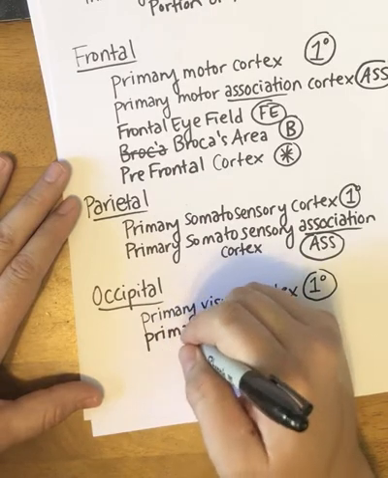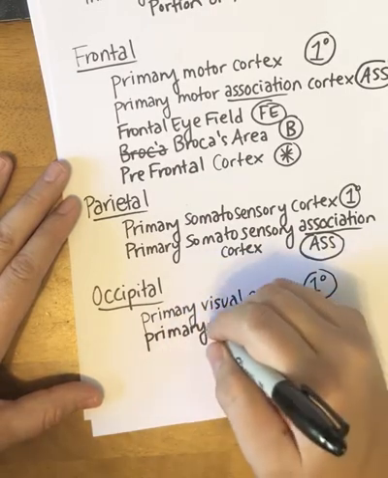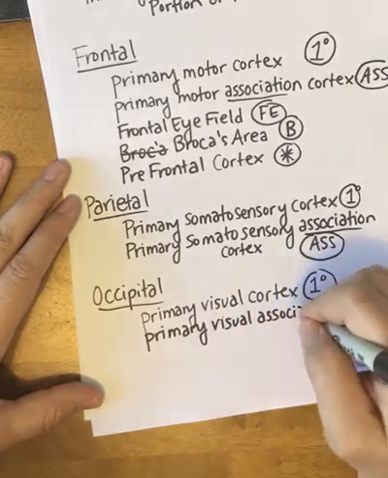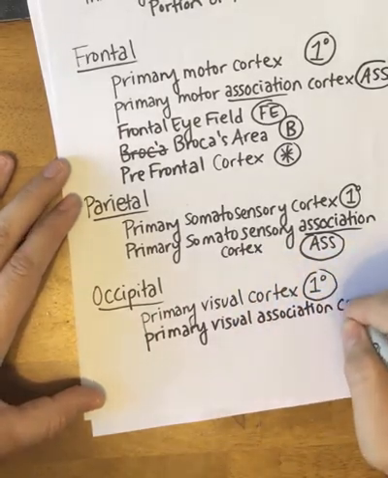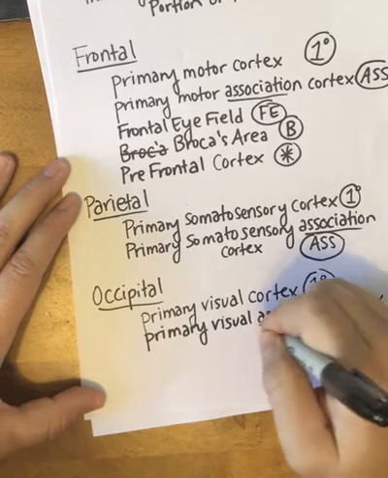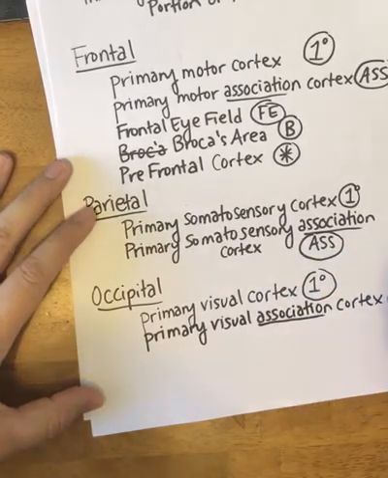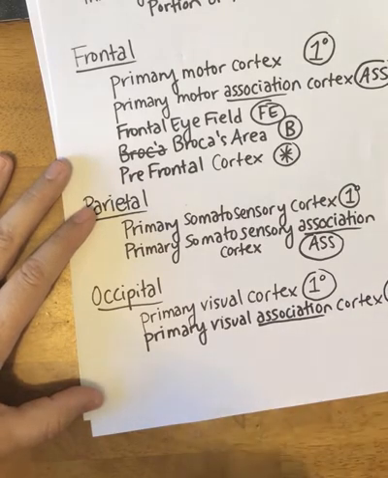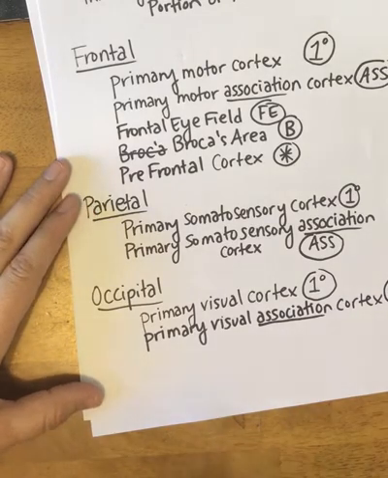That's basically by memory, primary visual association cortex. By memory, what color did I use to color code my occipital lobe? Well, it was green. Again, it's by recognition and memory.